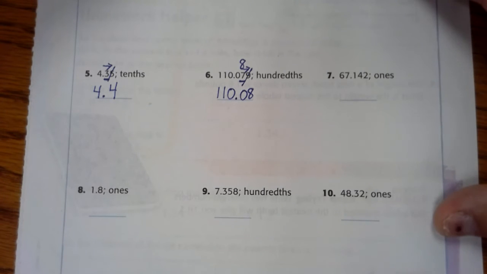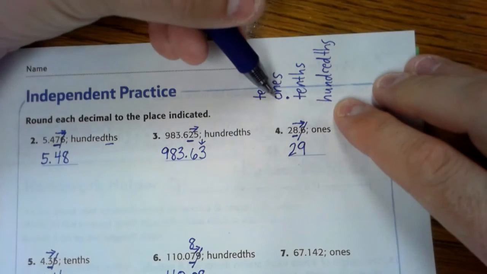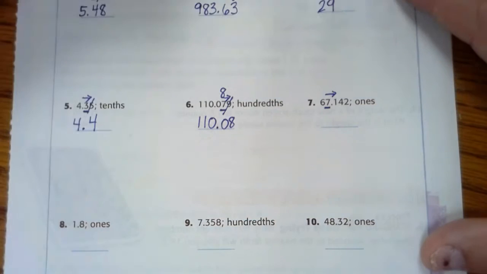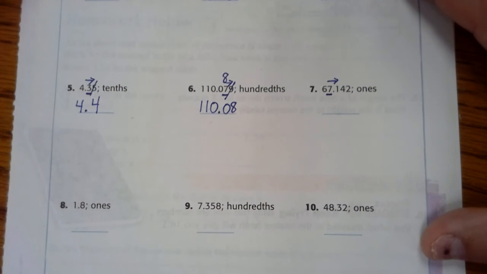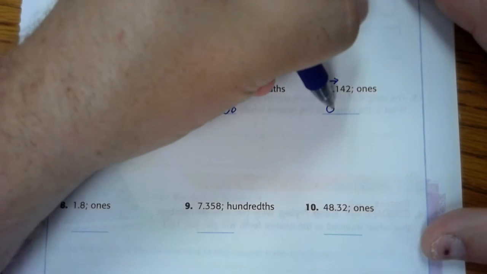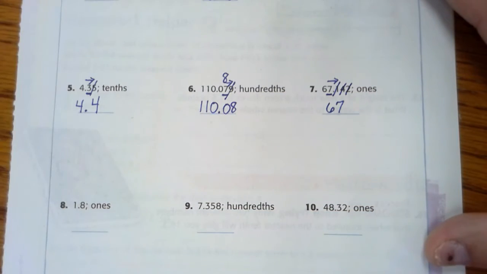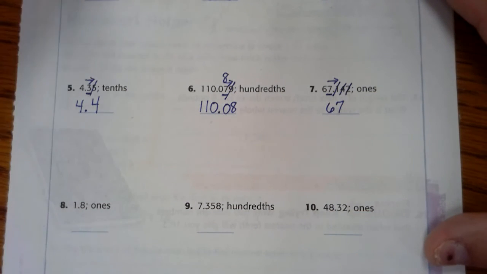67 and 142 thousandths to the nearest ones. Again, we see where the ones is at. Well, it's the one to the left here, so it's the 7. We look at the number right next to it. That is a 1. That is obviously not more than 5, so we're going to leave this at a 67. So we basically drop off all those right there, and then this makes a 67.